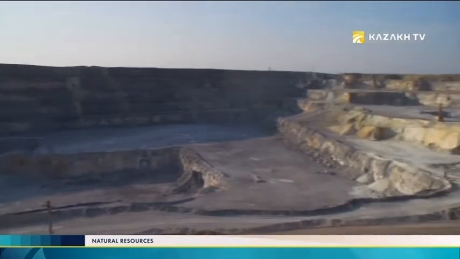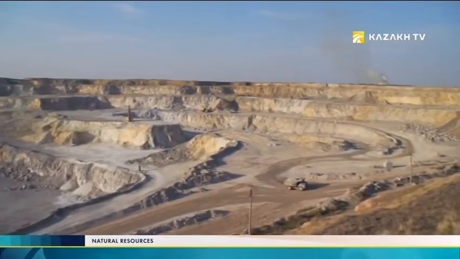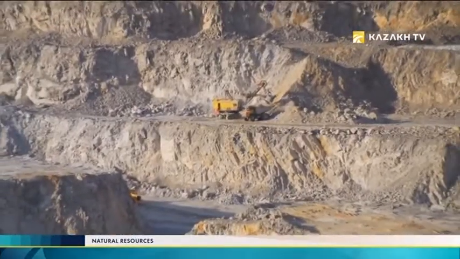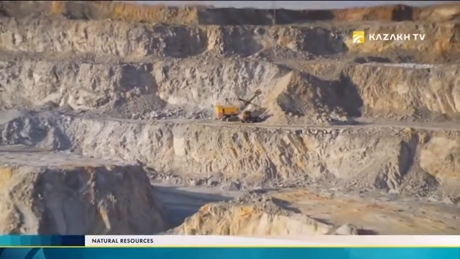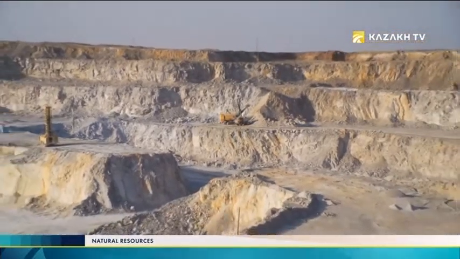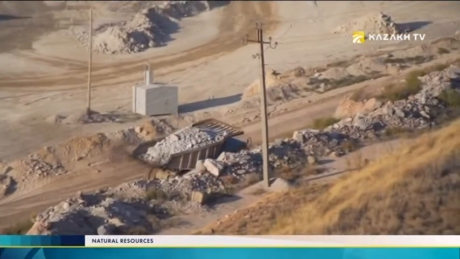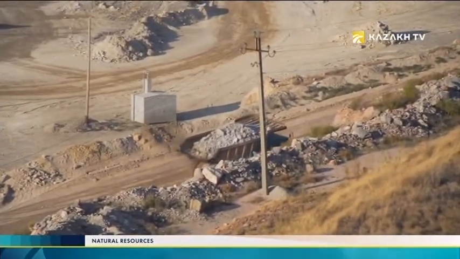This mine is a unique deposit. There is no limestone of such quality in any other area of Kazakhstan territory. According to the conclusions of experts, the quality and volume of minerals exceed all norms and standards. Based on the specialists' opinion, this volume of limestone will be enough to process all Kazakhstan bauxites.